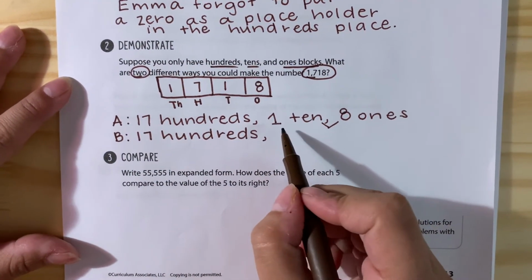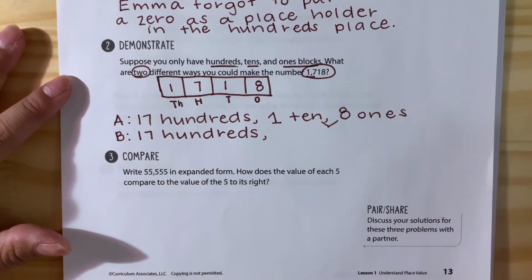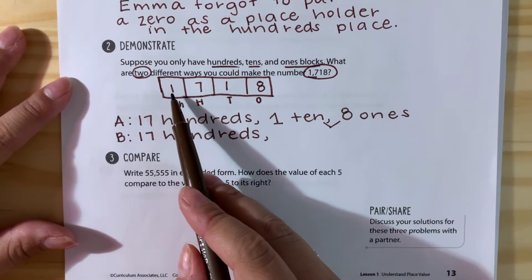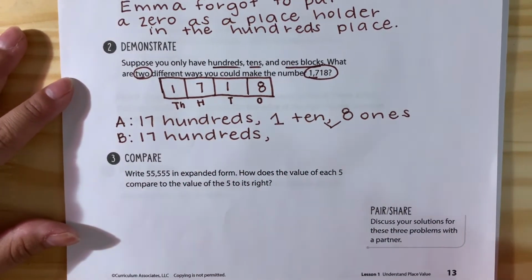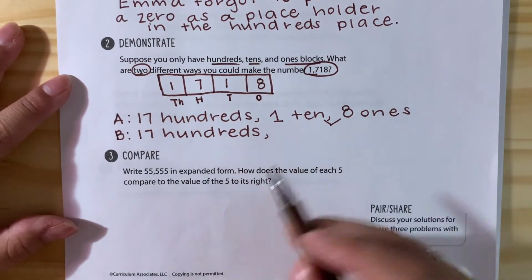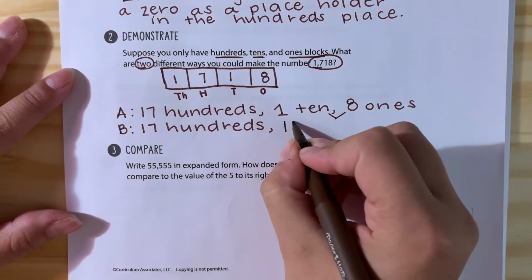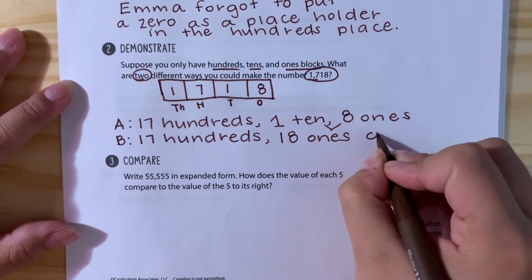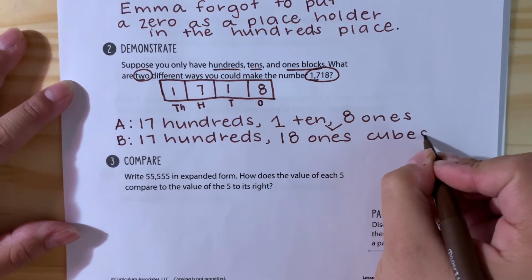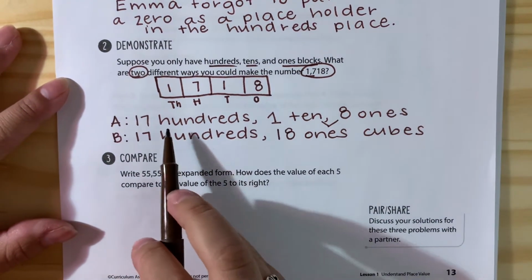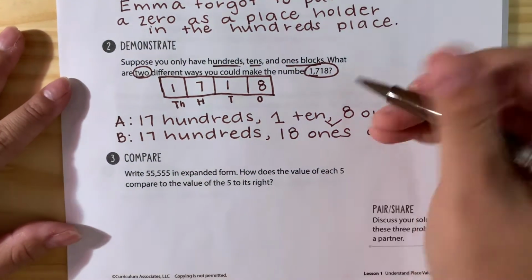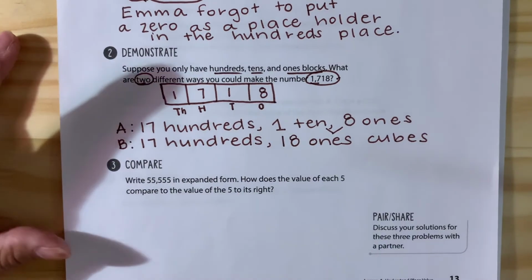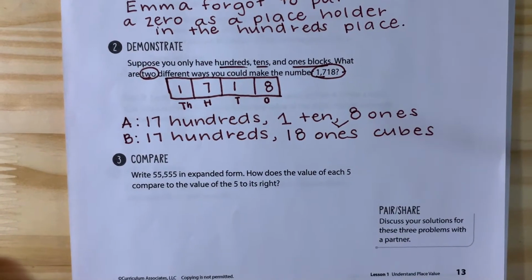So we know 110 is obviously equal to 10 ones cubes, just like we transferred the thousands to the hundreds blocks. So we can add 10 to 8 to give us 18 of the ones cubes. So we have 2 different ways of showing this number, so we know we answered all parts of the question.